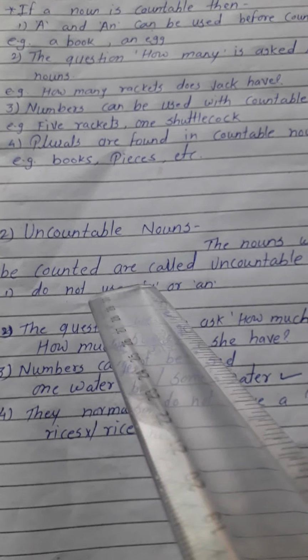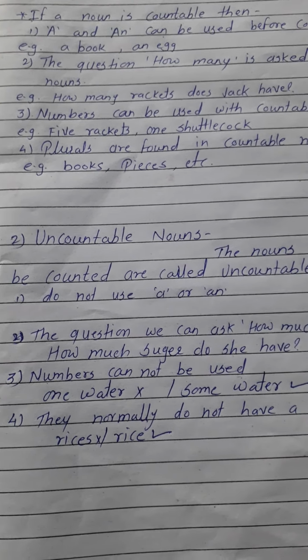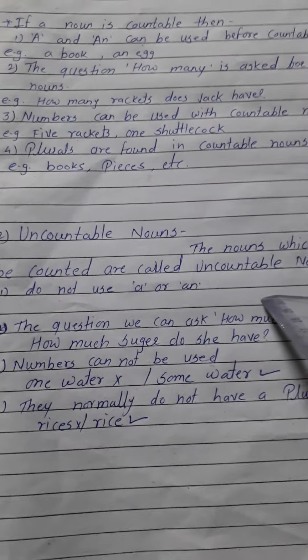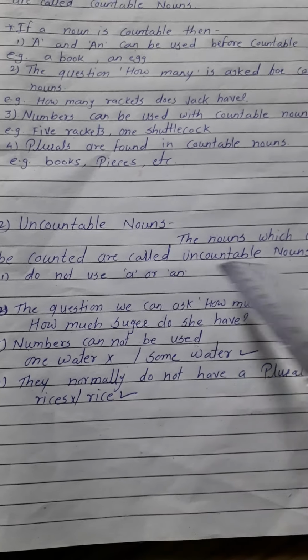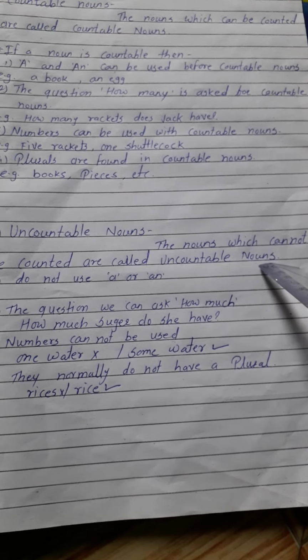Now we will see the second type, uncountable nouns. The nouns which cannot be counted are called uncountable nouns.